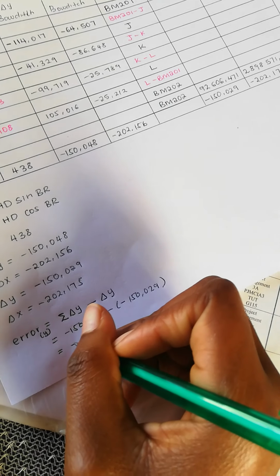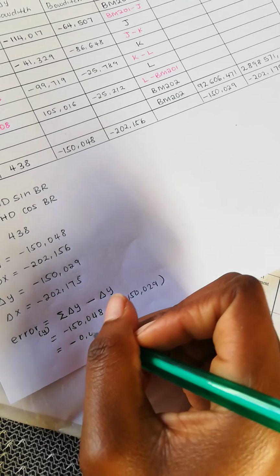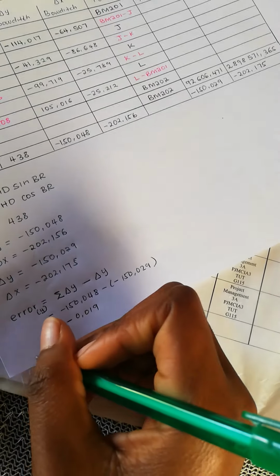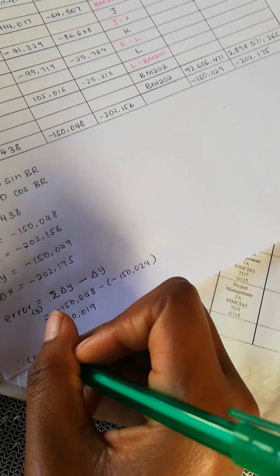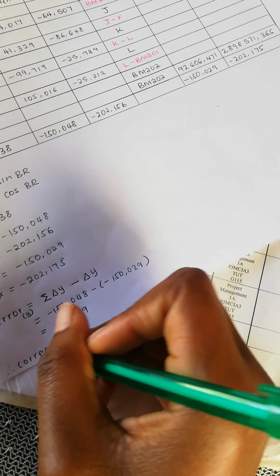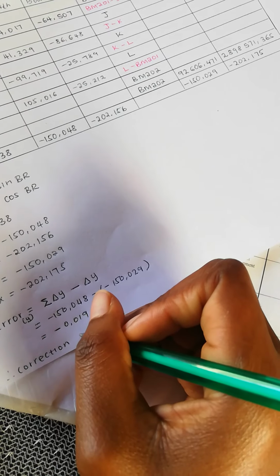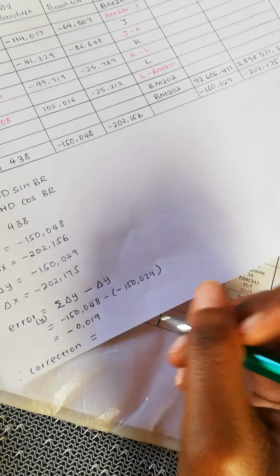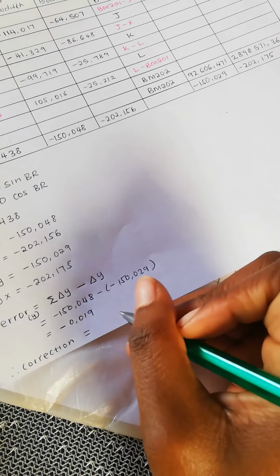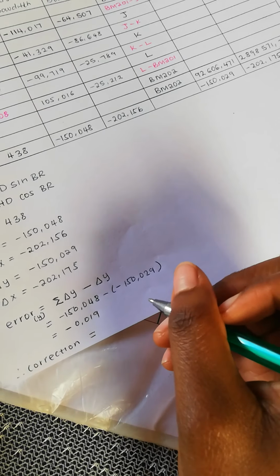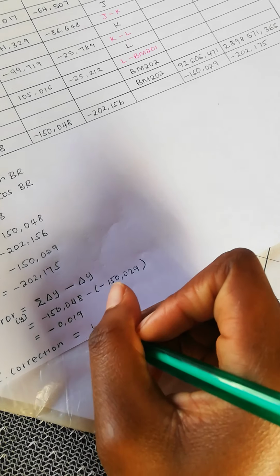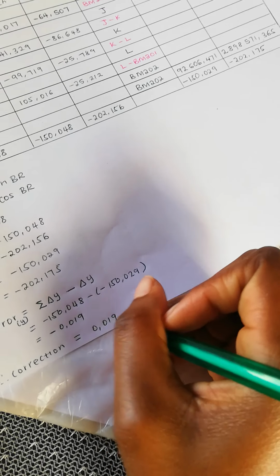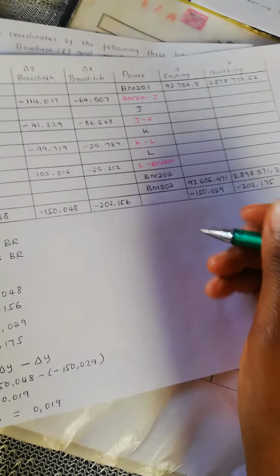From there, your error is minus 0.019. And therefore, we know that correction equals the error, but with a different sign. So in this case, our error is negative. Our correction will be positive, 0.019. Then we are done.